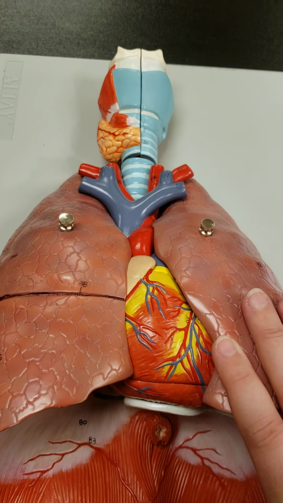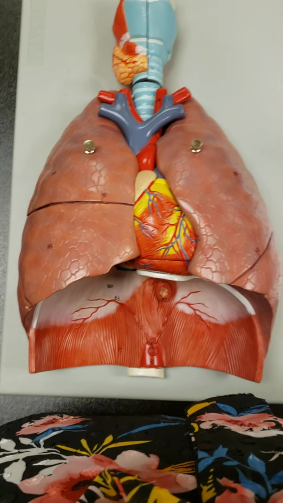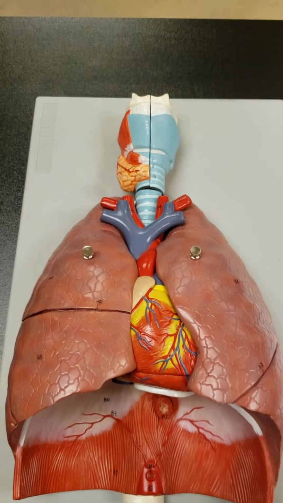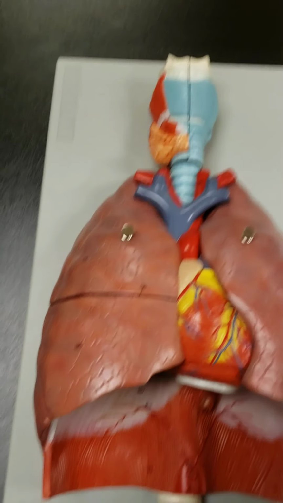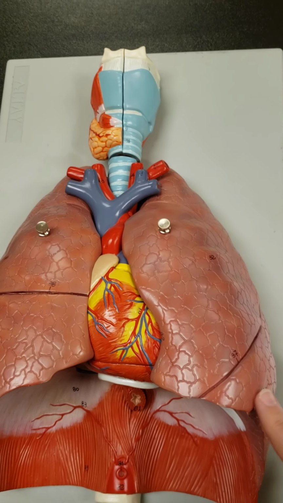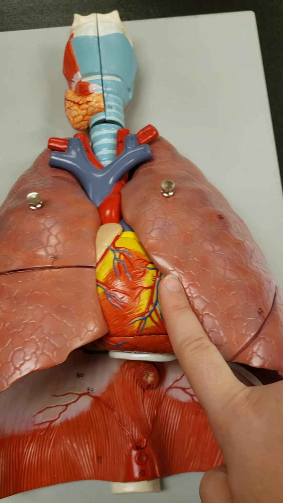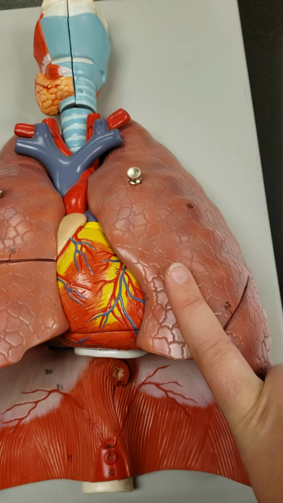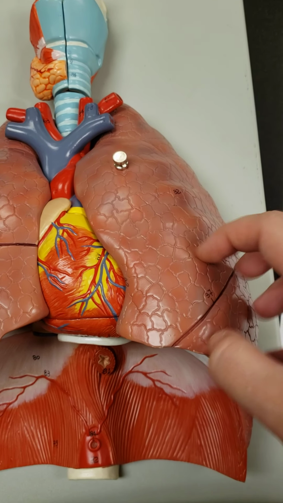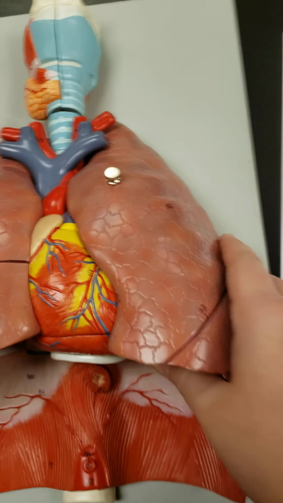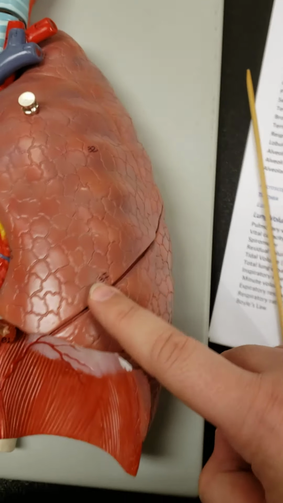So there are some differences between your left and right lung. You have two lungs, a left one and a right one. Your left lung is a little bit smaller than your right lung. And why is that? Because your heart takes up space on it. Your left lung only has 2 lobes. You can see the difference between the lobes with this fissure right here.